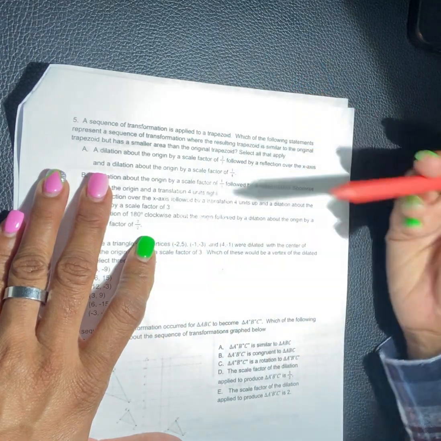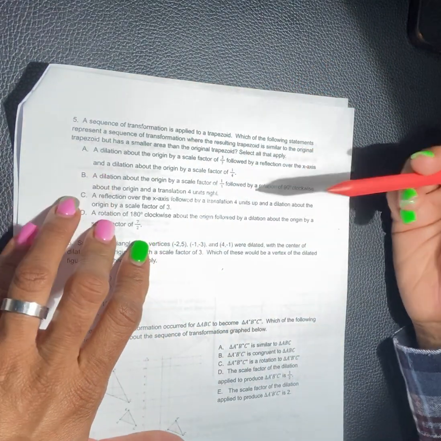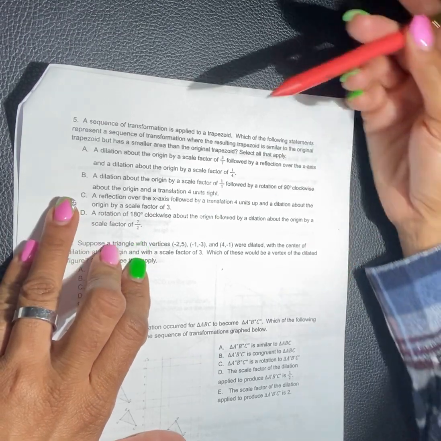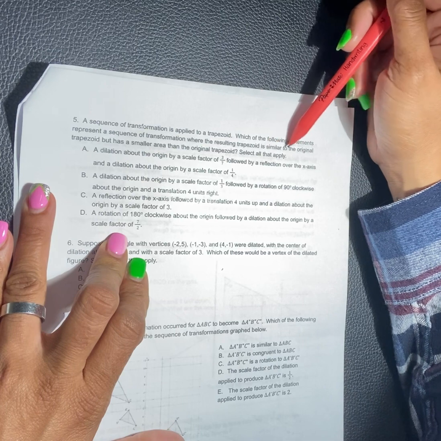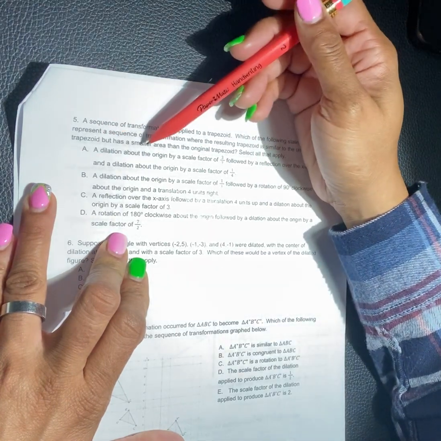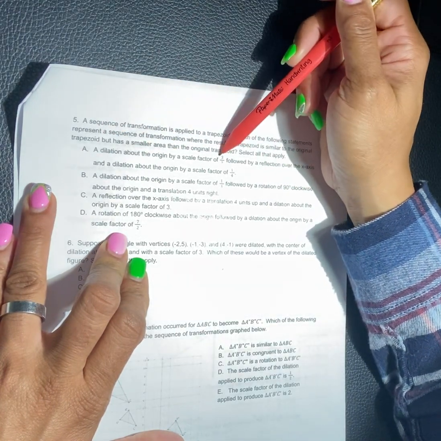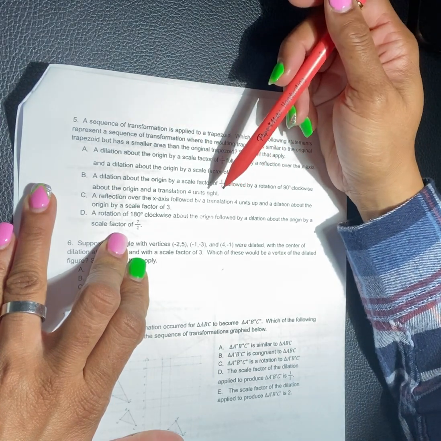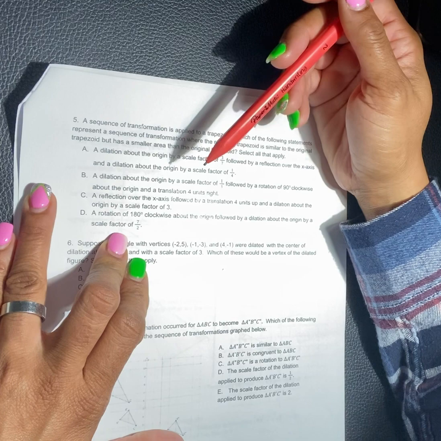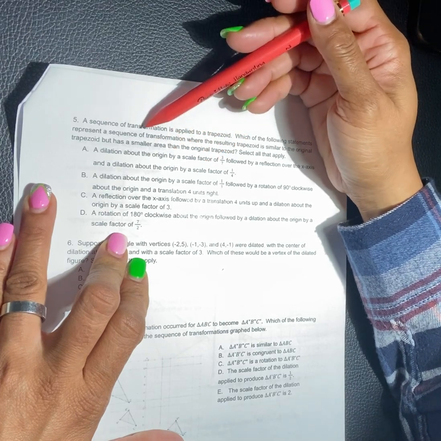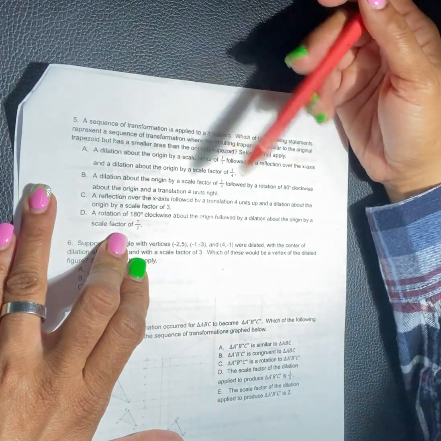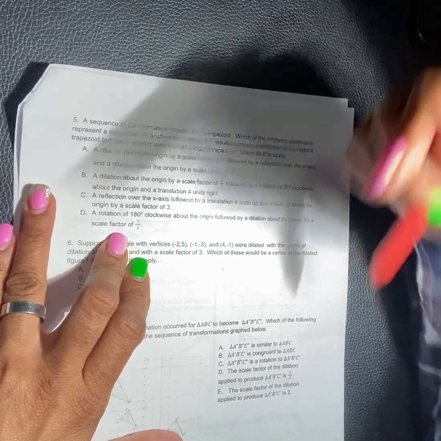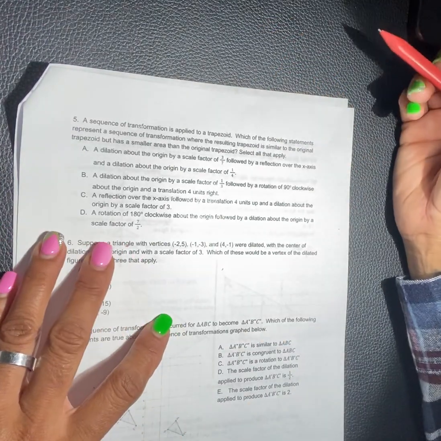So if that's the case, I know I'm looking for a dilation that is smaller than 1, because it says that it's similar to the original, but has a smaller area than original. So if my area is smaller than original, that means it had to be reduced by a scale factor that is less than 1. Okay, so I want the ones that give me a dilation with a scale factor less than 1, okay? So let's see which ones I can eliminate.